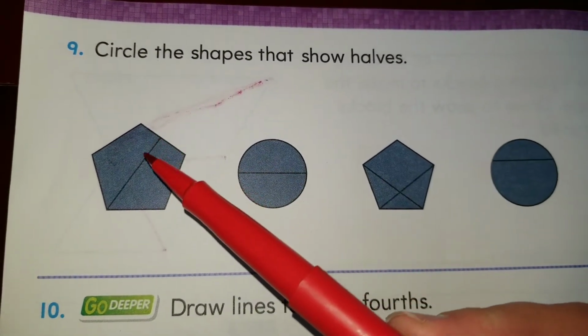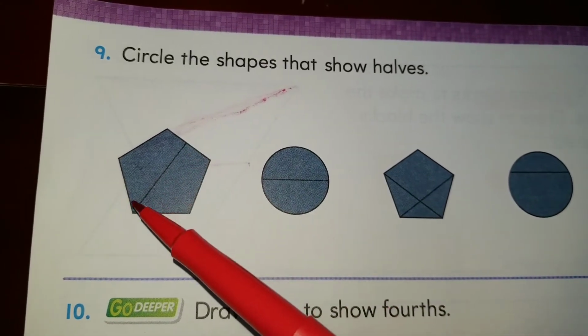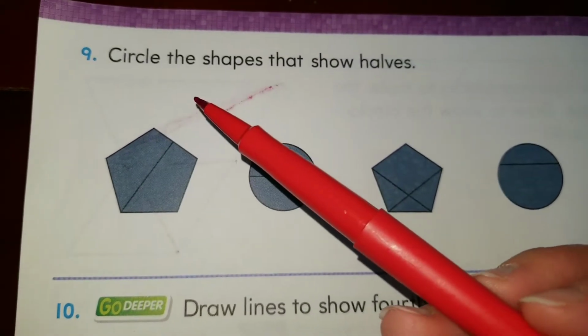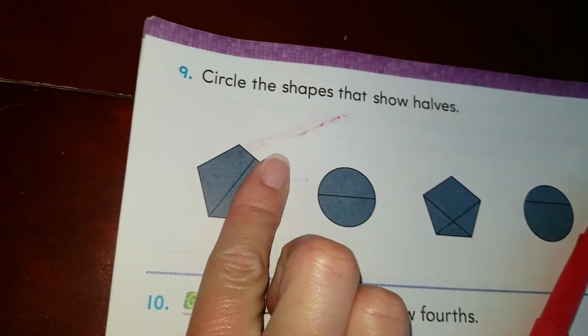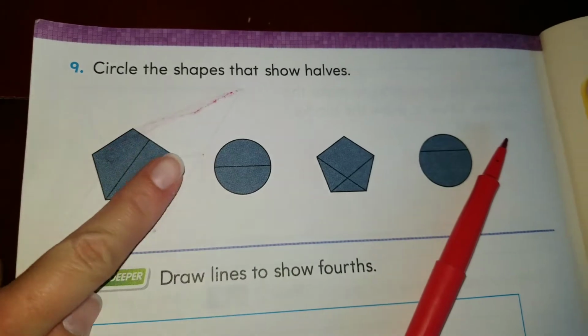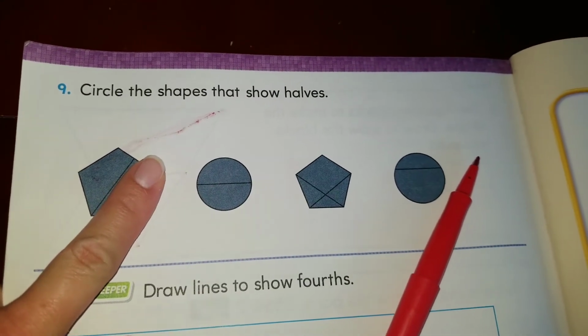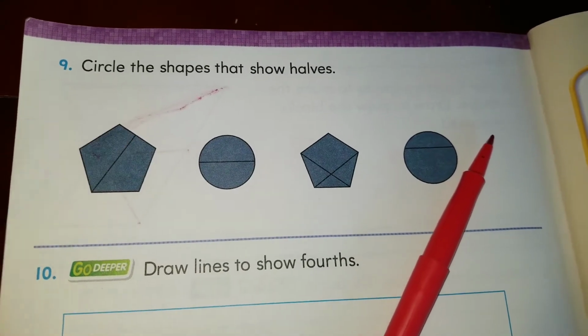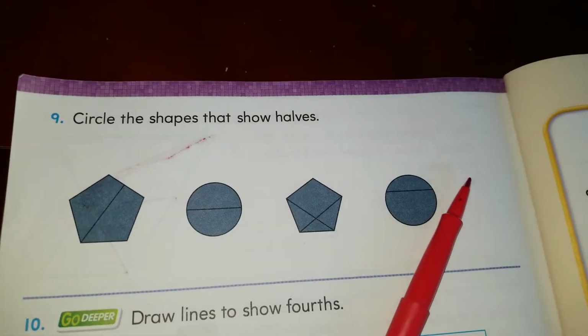I want you to look at this line. Look at this line. You make sure, boys and girls, that what you see on one side is the same thing that you see on the other. So if what you see on one side is the same thing that you see on the other, you're good. That shape is divided in half.